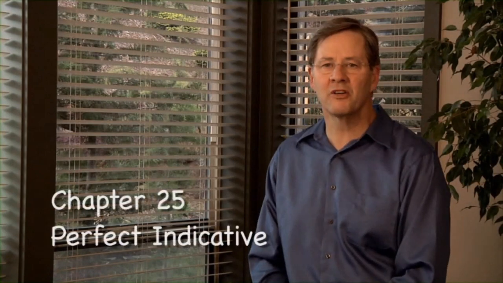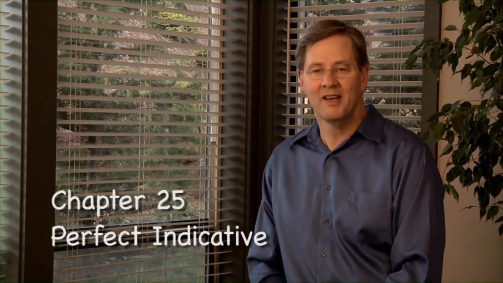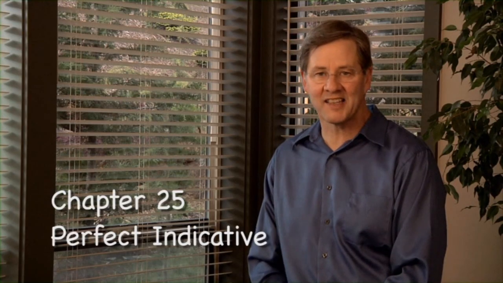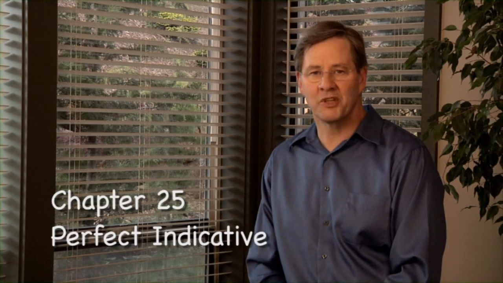In this chapter, we're going to be learning the perfect tense. Now, the good news is that this is the last tense you have to learn. And when you're done with the perfect tense, you're done with the entire indicative verbal system. Now, there's going to be a few non-indicative things we have to learn for the rest of the book. But this is a great milestone for you, the last of the tenses and the end of the indicative verbal system. So, congratulations.